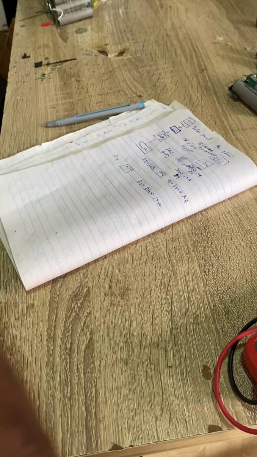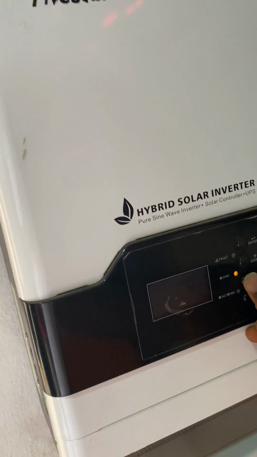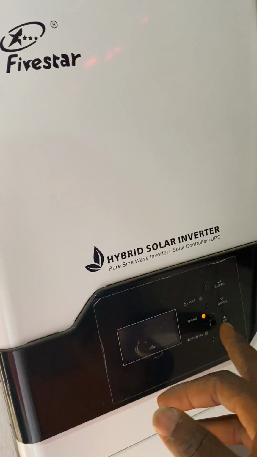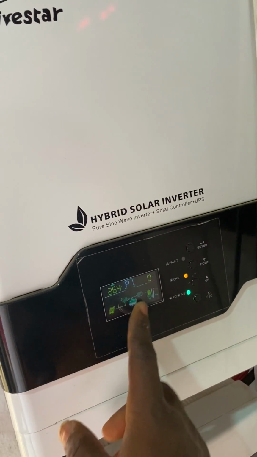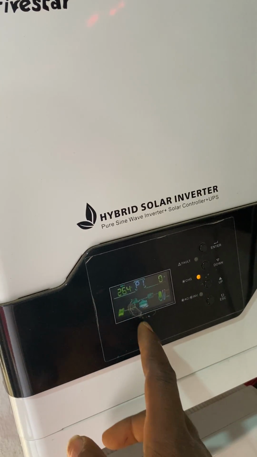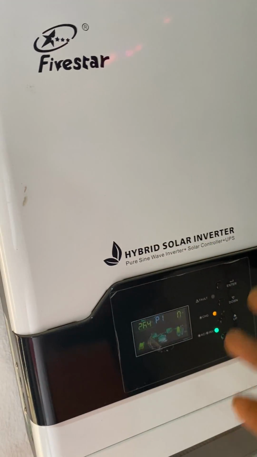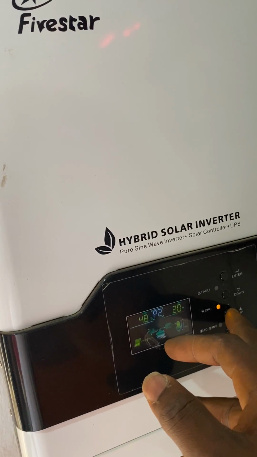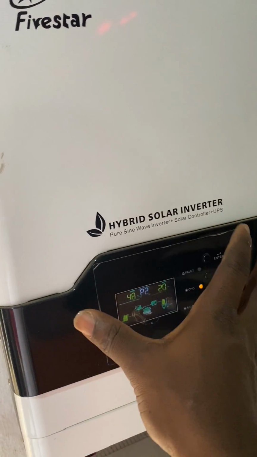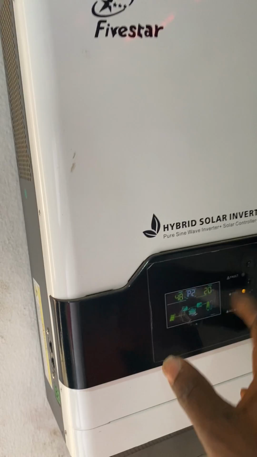So I want to show us an example on this hybrid inverter. What we have here is a solar hybrid inverter. It has an inbuilt MPPT charge controller. The solar panels that I use, I did more of series connection, so I achieved a higher voltage with little current. Once the voltage gets here, the MPPT in here will step down that voltage and give me more current.